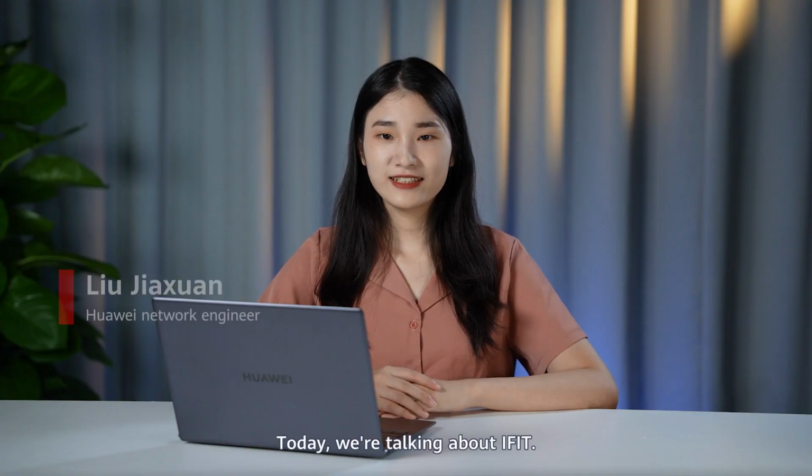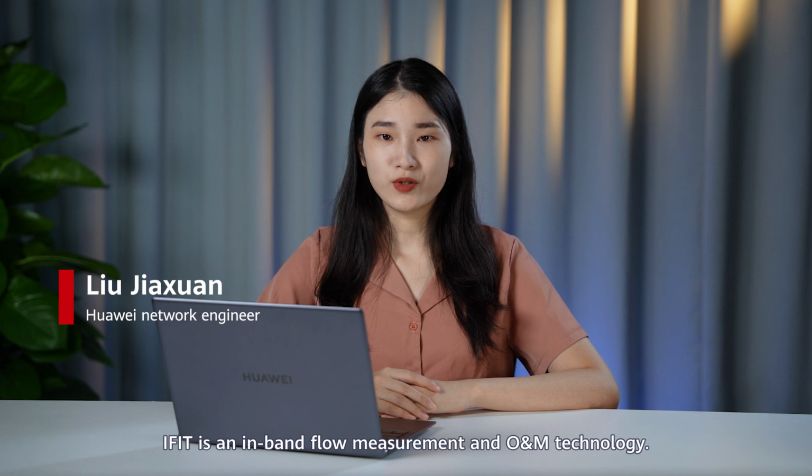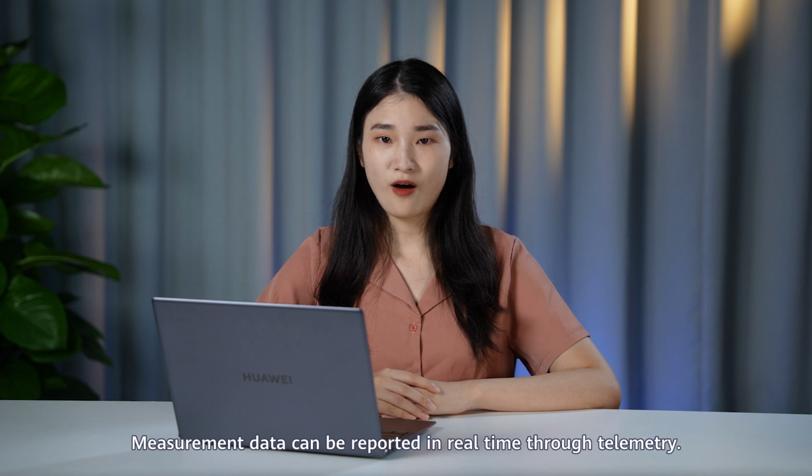Hi everyone. Today we're talking about IFIT. IFIT is an in-band flow measurement and O&M technology. It measures the quality of service flows by inserting IFIT headers into real service packets. Measurement data can be reported in real time through telemetry.